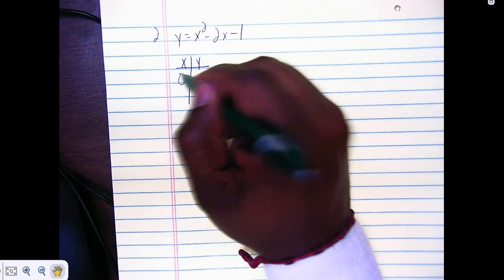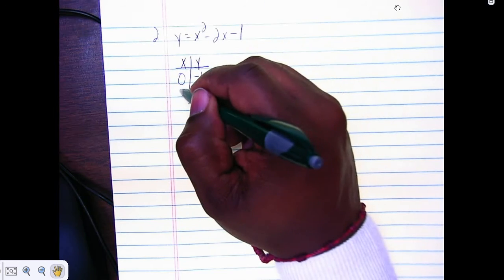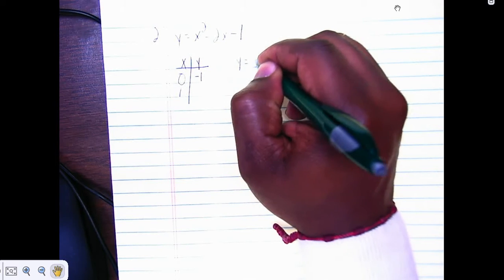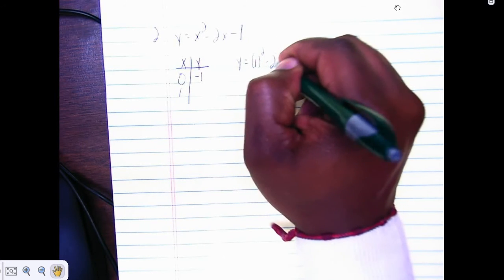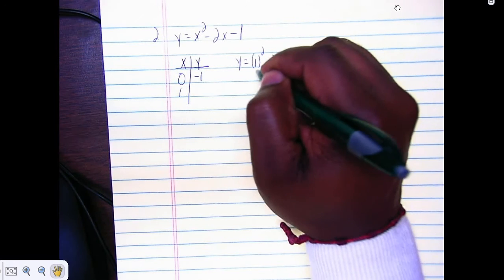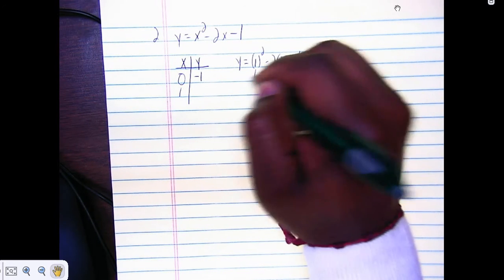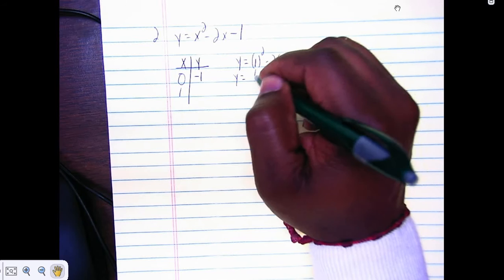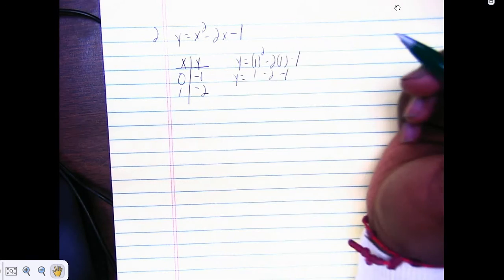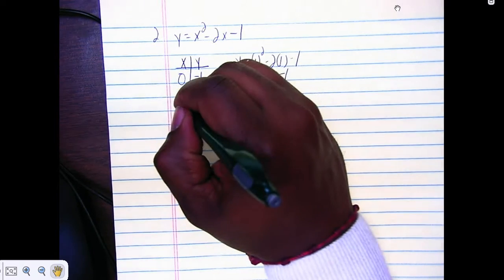If x is 0, I put 0 there, and 0 there, I get -1. If x is 1, I put 1 there, and a 1 there, and that's 1 minus 2 minus 1. So what's 1 minus 2 minus 1? That's -2.